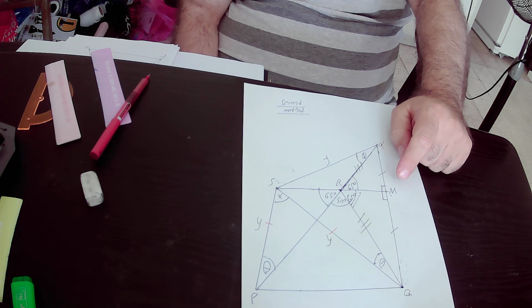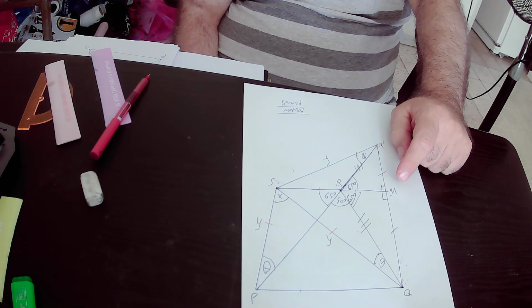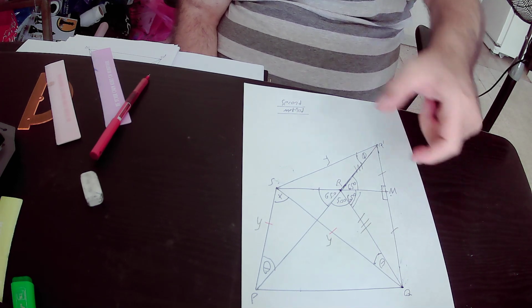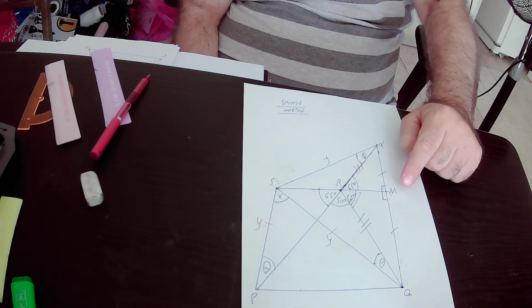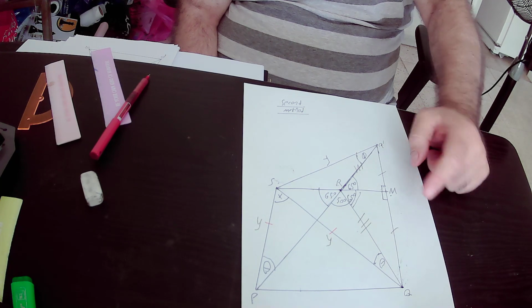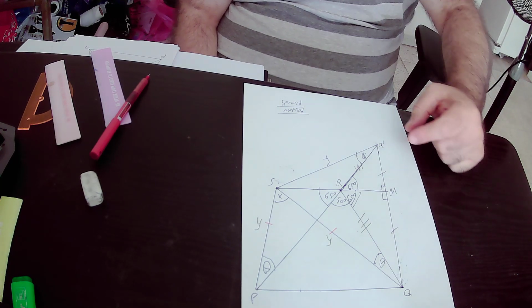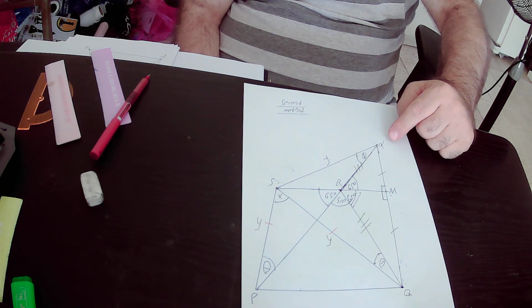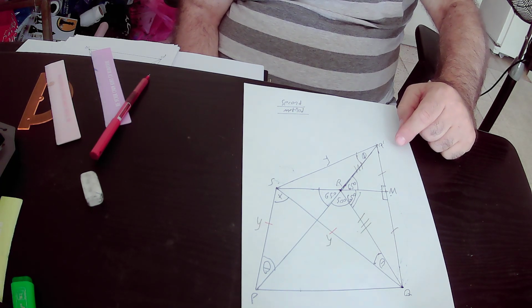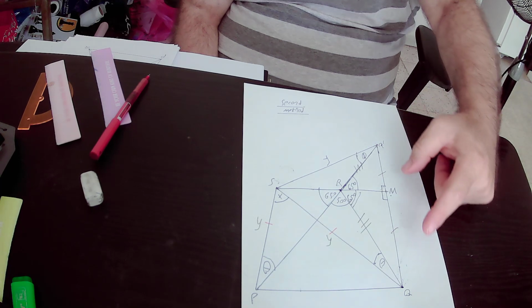We define the touching point between the perpendicular and the extended SR as point M, and then we extended QM until point Q dash in such a way that Q dash M will be equal to QM.